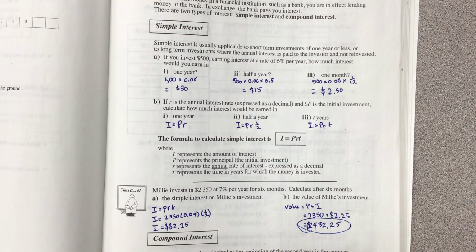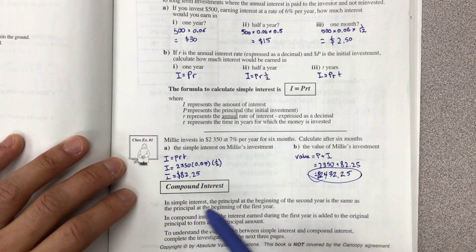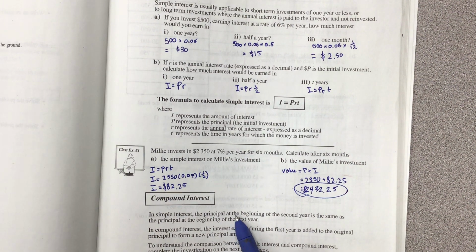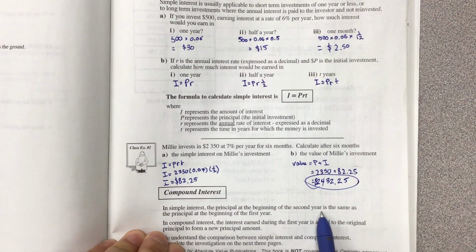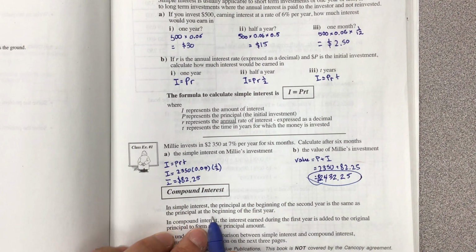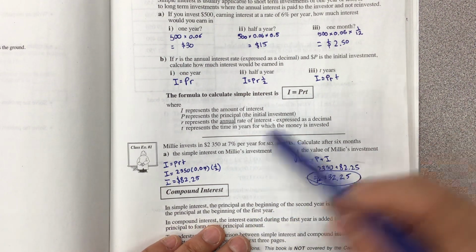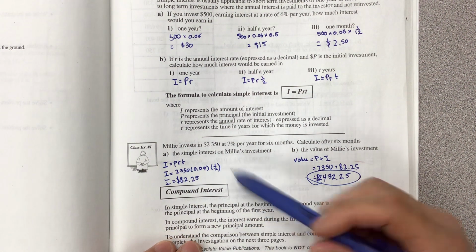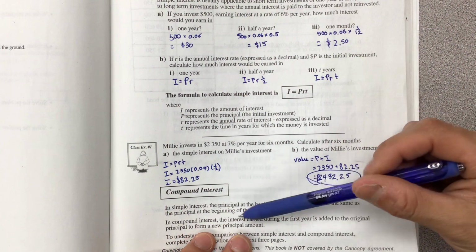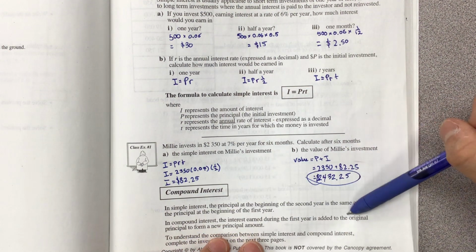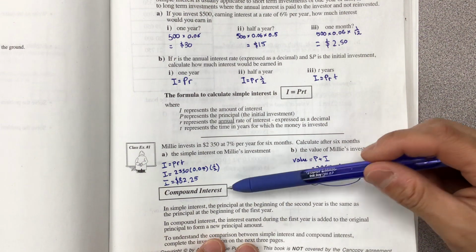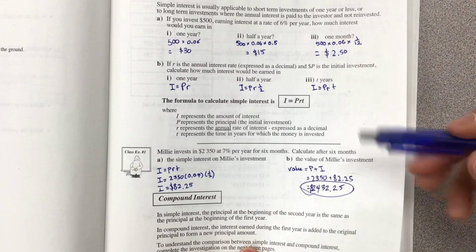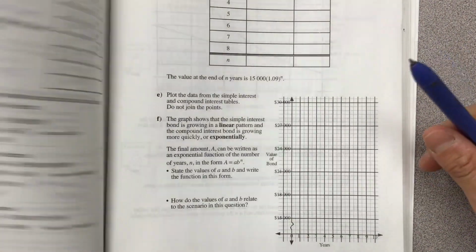Now, compound interest is another way that we can calculate interest. With simple interest, the principal or initial investment at the beginning of the second year is the same as the principal at the beginning of the first year. So your principal never changes with simple interest. However, in compound interest, the interest earned during the first year is then added to the original principal to form a new principal amount.